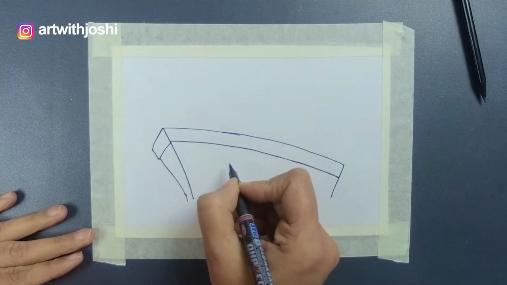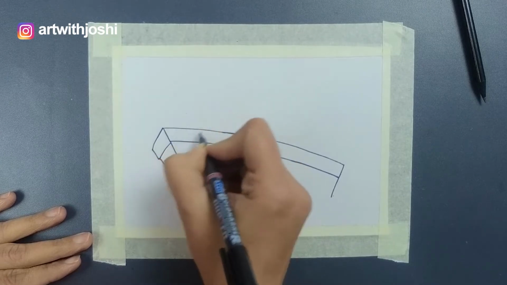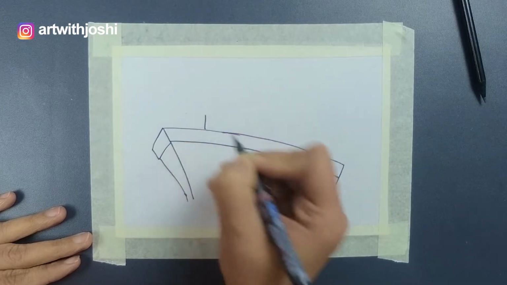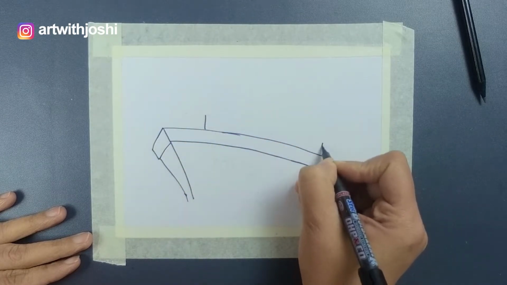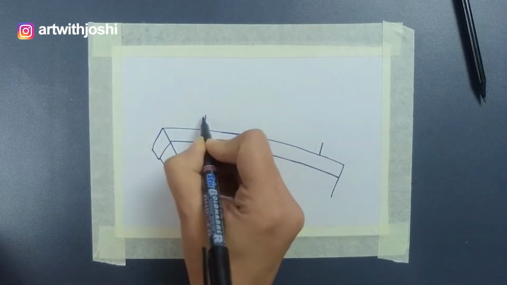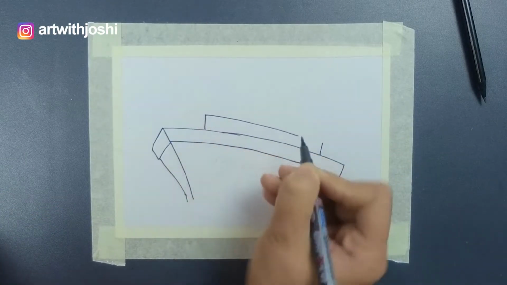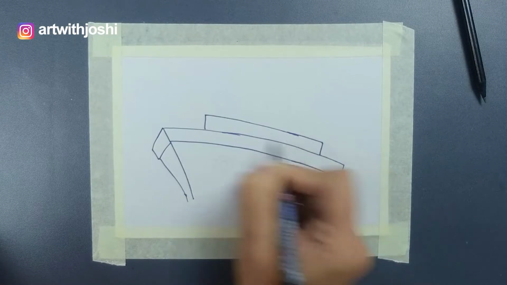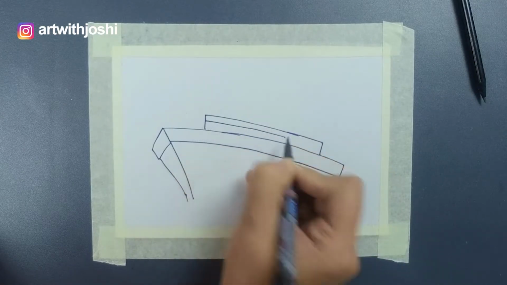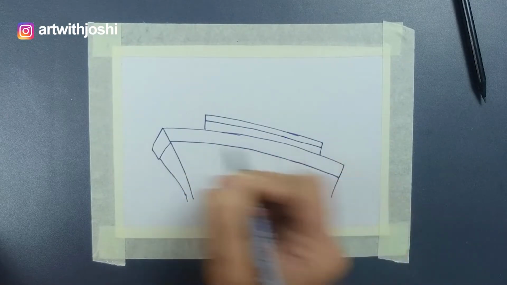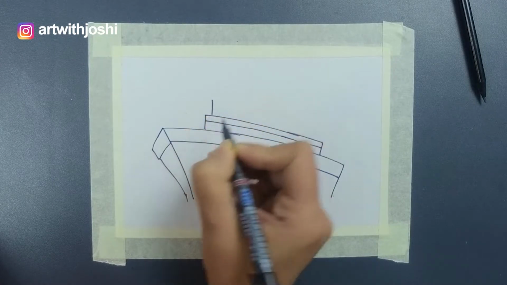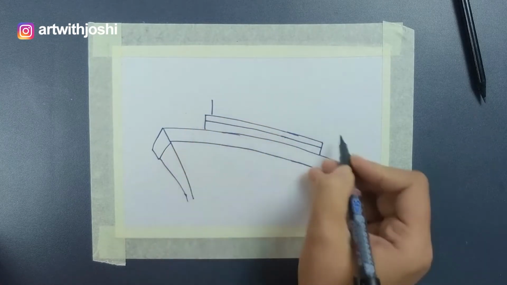Now we will be creating again a standing line and a line here, and again we'll join it with this little slant. I'm again making it.